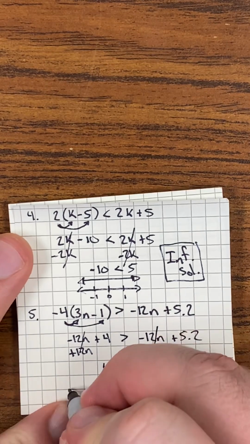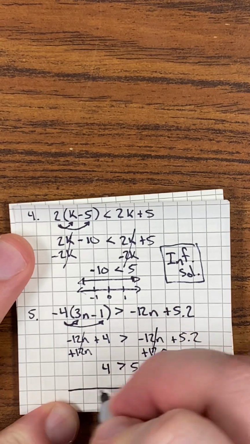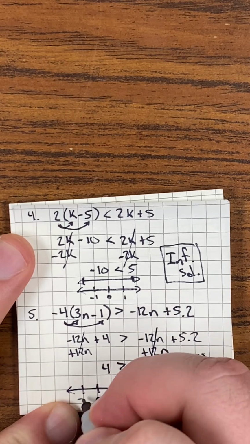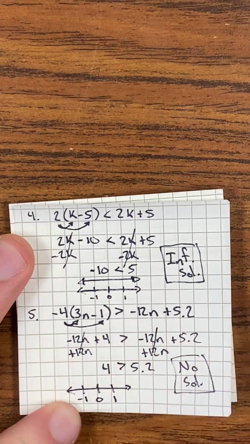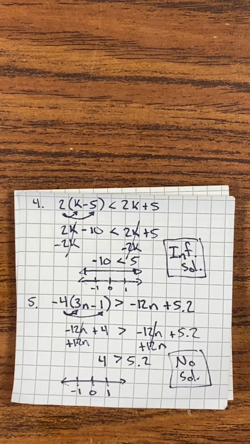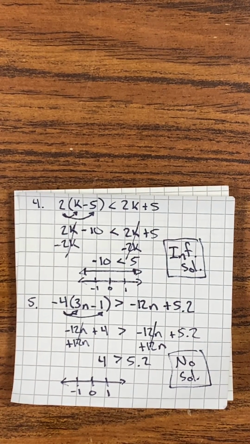Okay? And then when I go to draw the graph, this time I have my numbers 0, negative 1, 1. But as soon as I'm done drawing the graph, I'm done. Got to leave it empty. And that is section 3.4.